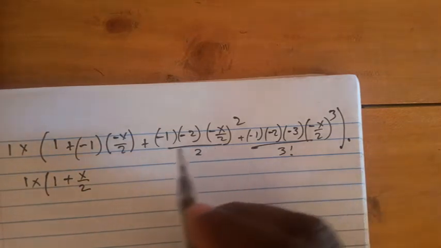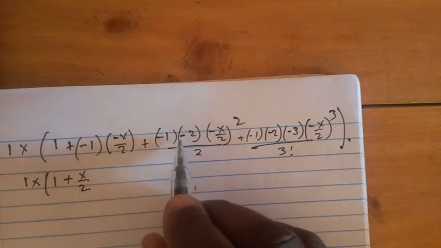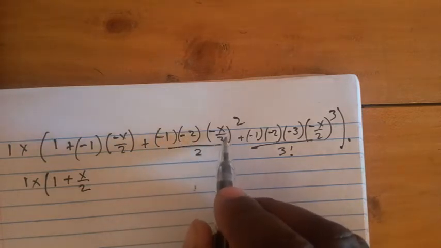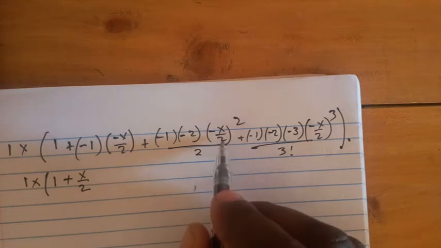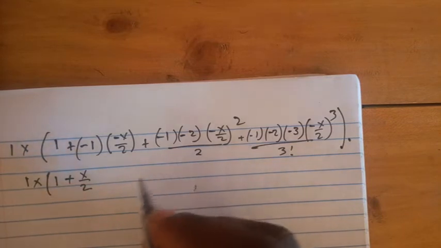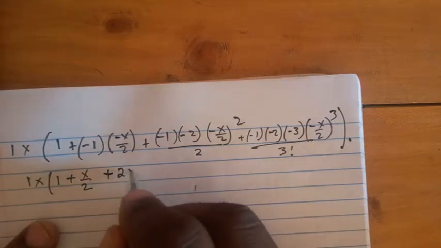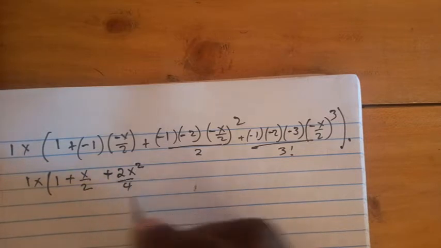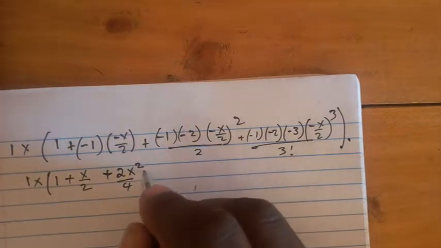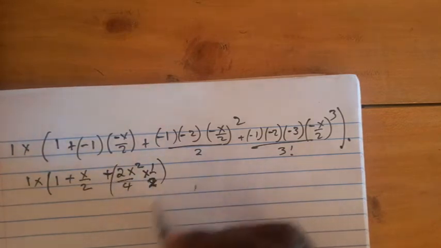Of course, there is negative 1 times negative 2, that is 2 over 2 over 4. That is we're going to have 2 plus 2x squared over 4, because this is also multiplied by itself because of squaring, times 1 over 2 because of these 2 factorial.